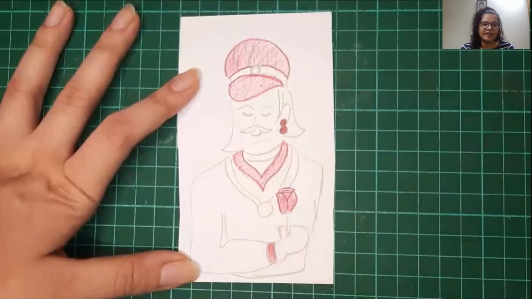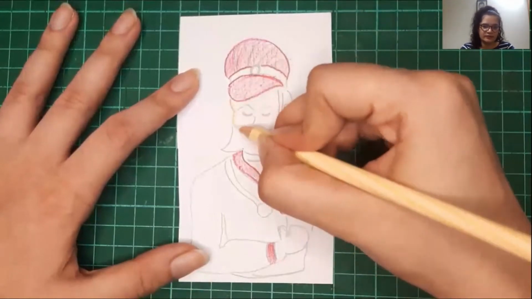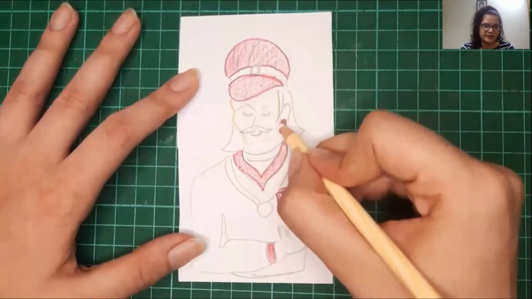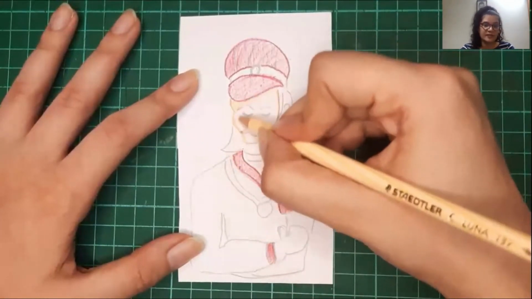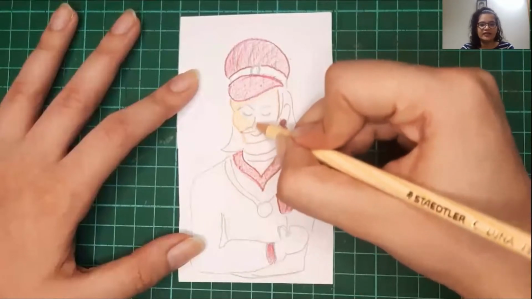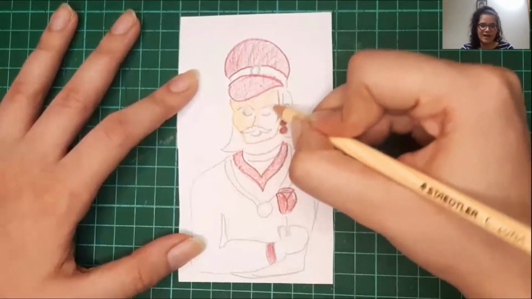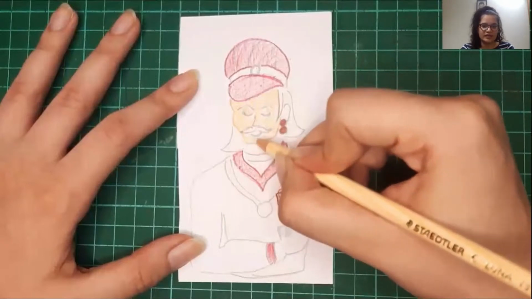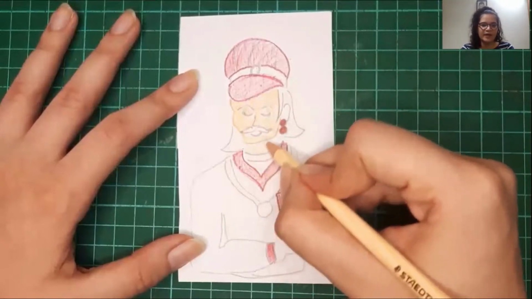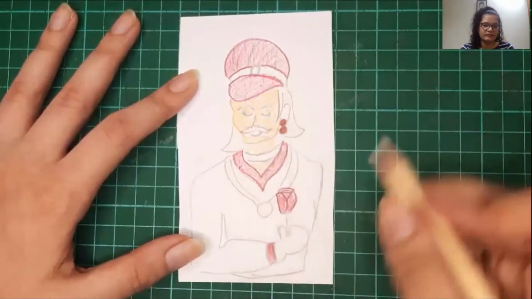Okay. Did I miss on anything? Not really. So let's color the skin. Make sure that you use the outline first so that the color does not spill out. So I'm just going to quickly color his face now. I'm going a little slow for you all this time so that you all match my speed. Okay, so we are almost done with the face, the neck part. Yes, and then the hands.